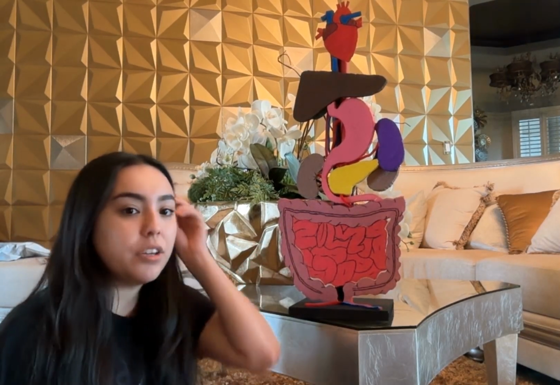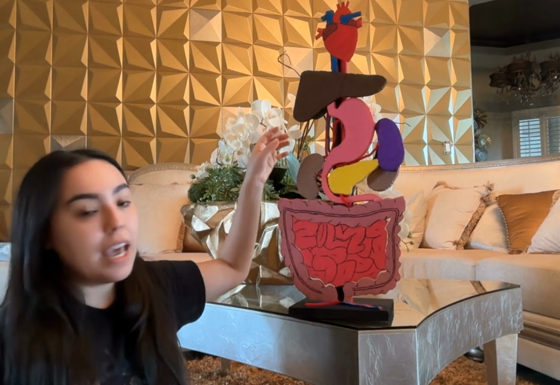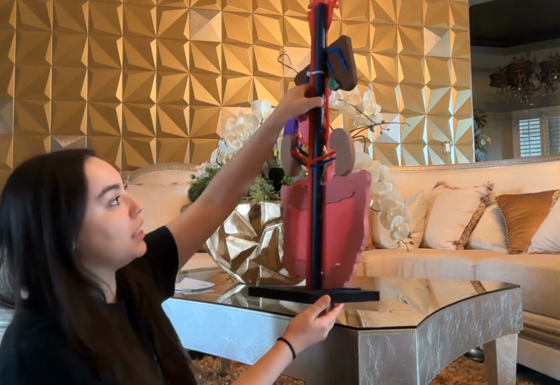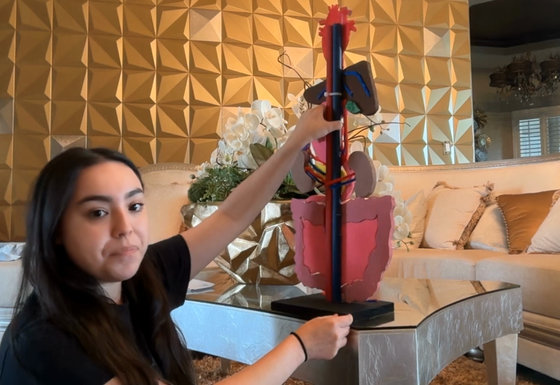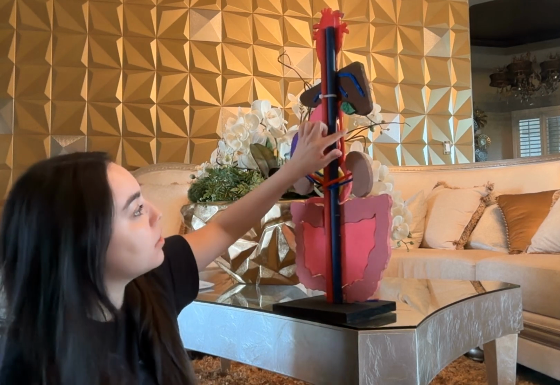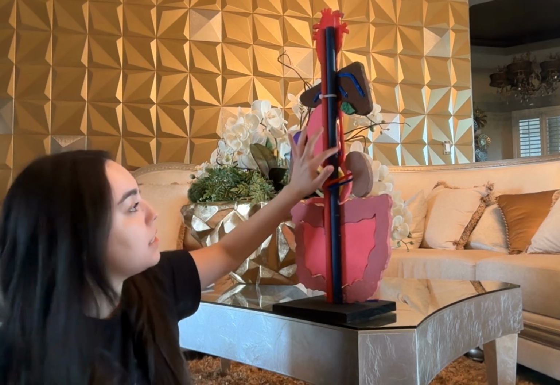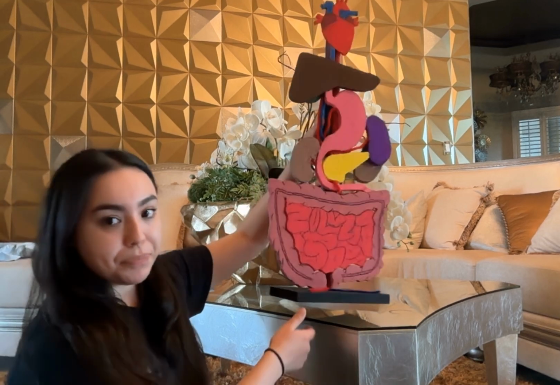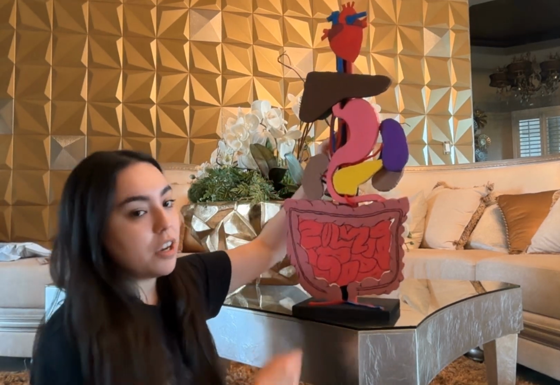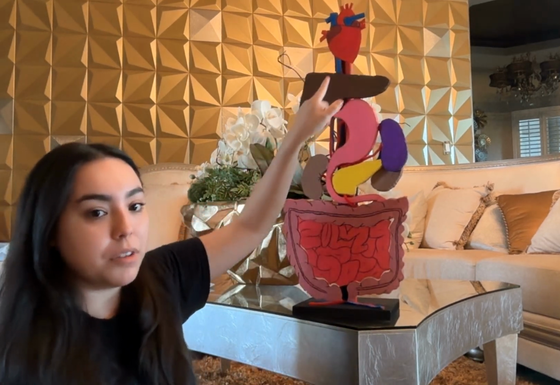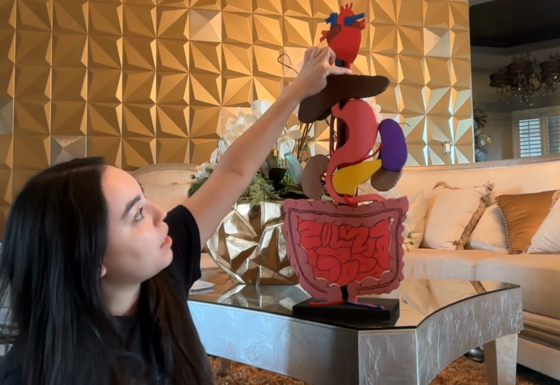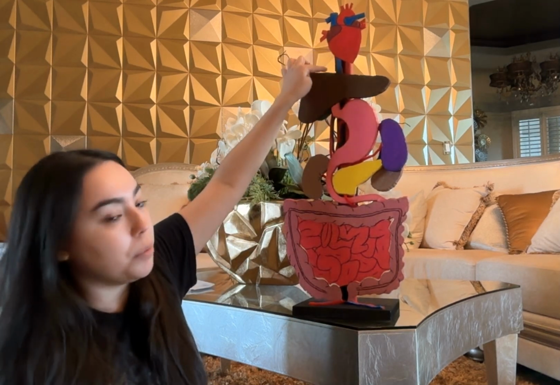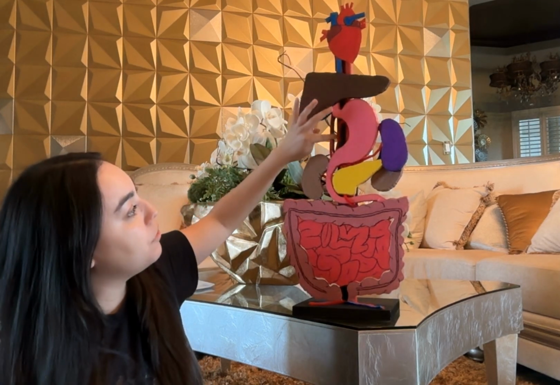For materials, I used styrofoam for the organs, and red and blue pipe cleaner to represent the arteries that supply oxygenated blood and the veins that supply deoxygenated blood. So at the top we have our heart that pumps blood throughout the body. To the left here we have our aorta, and to the right here we have our IVC, our inferior vena cava.